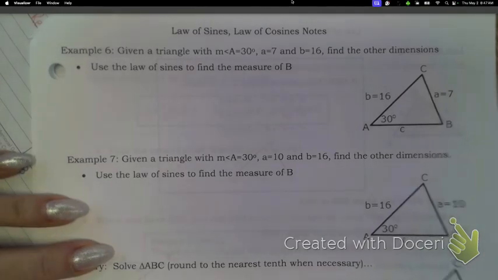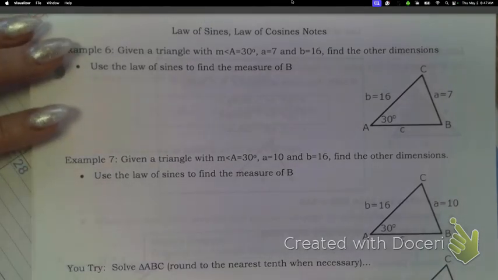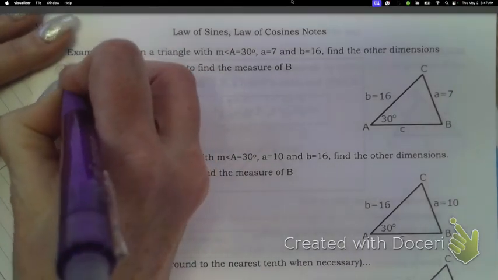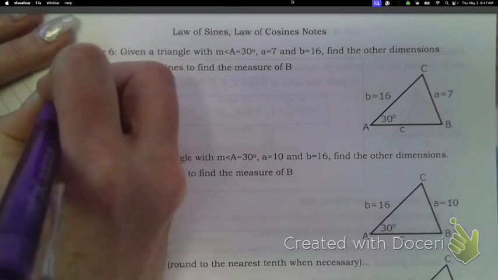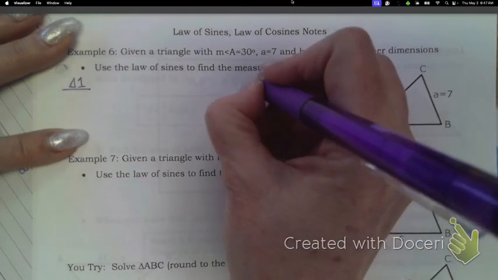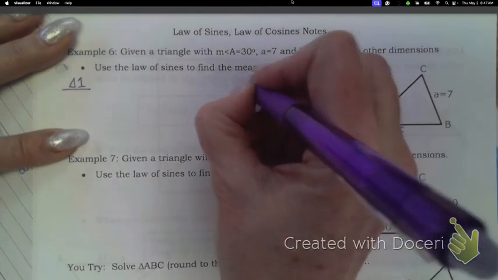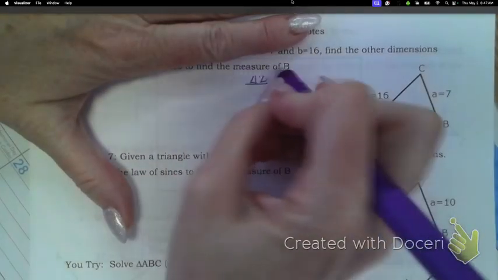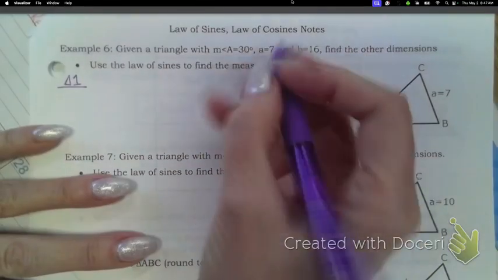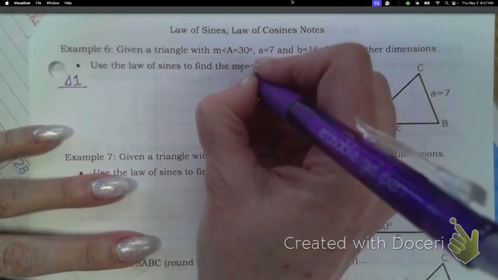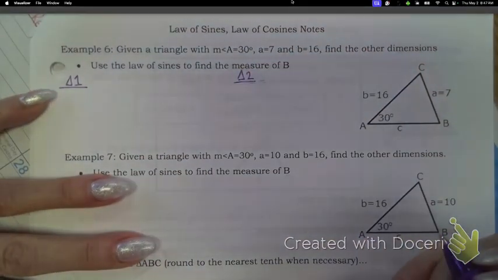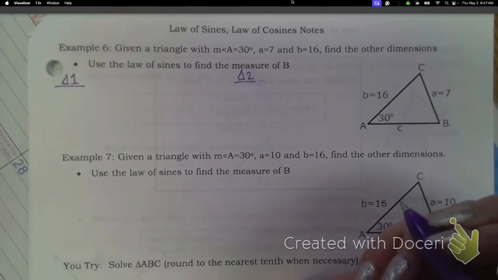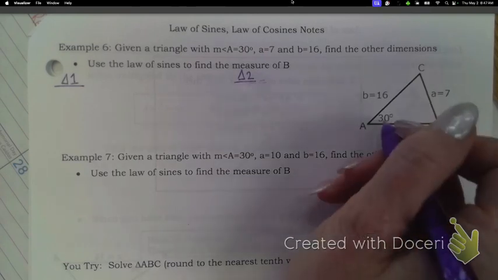So how would I find angle B? From angle A. Okay, I put triangle 1, triangle 2, so I make sure I'm finding both triangles. So how do we know there's two? There's possibly 2, because I can use law of sines and I have one angle.